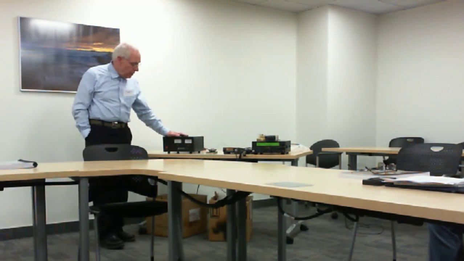I'll start with the power supply. This is a 35 watt Astron power supply, and it's the old style with the transformer in it.